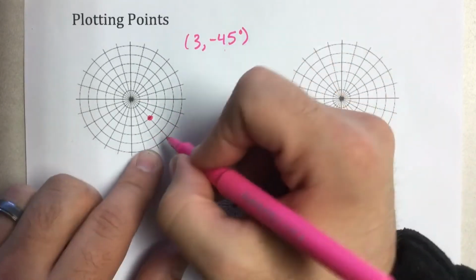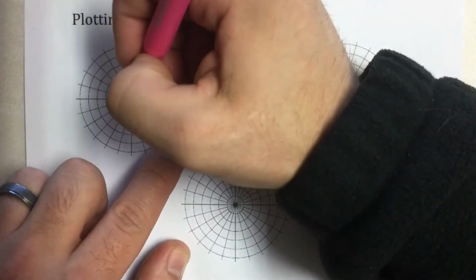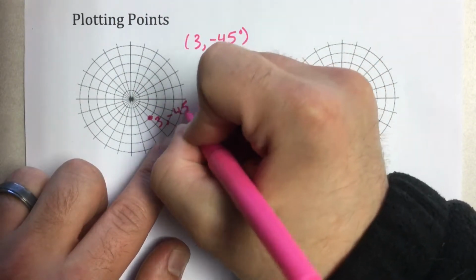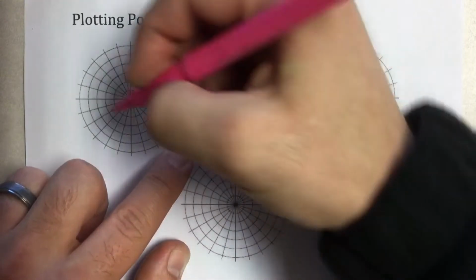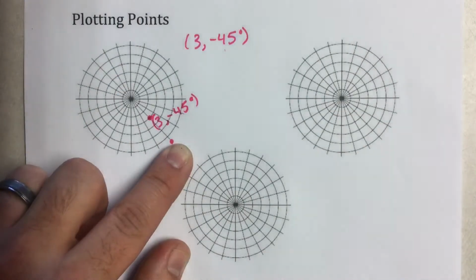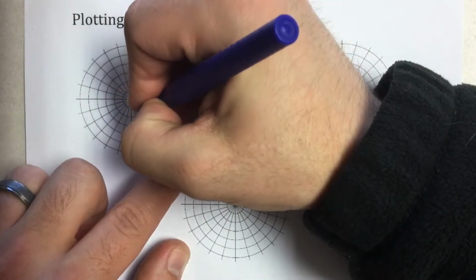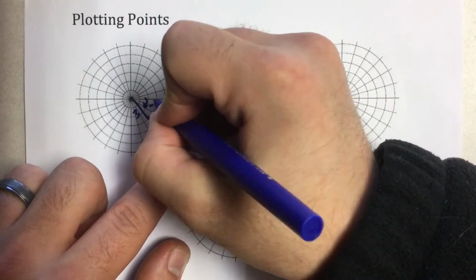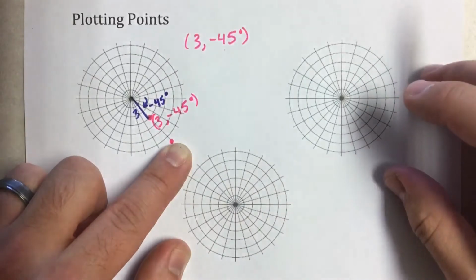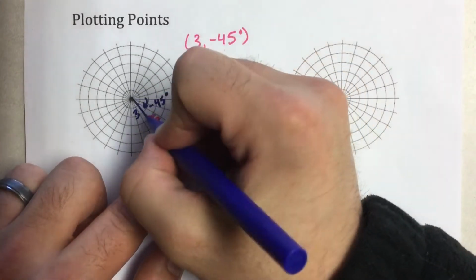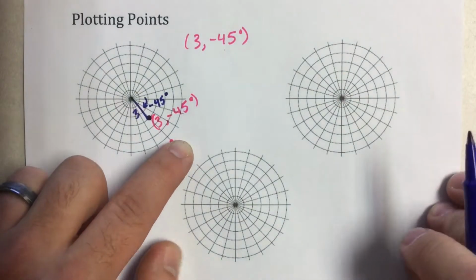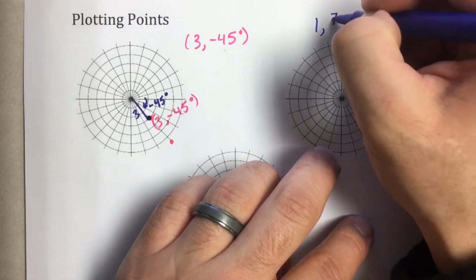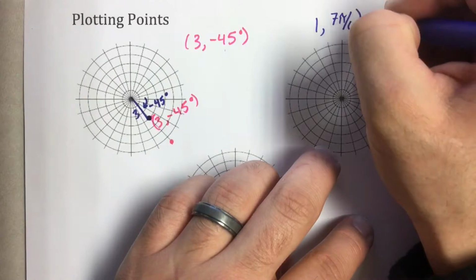Disregard that little dot. All right, so this is our point (3, -45 degrees), because we are a distance of 3 away from the origin, and we have an angle measure of -45 degrees. Okay, let's try another. So let's say we have the coordinate (1, 7π/6).